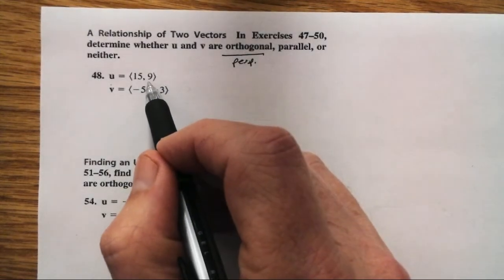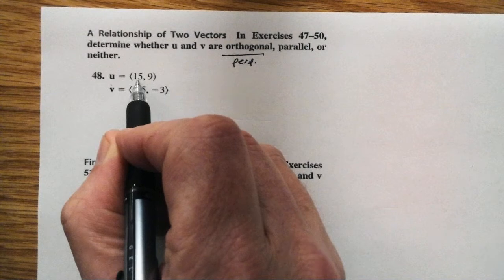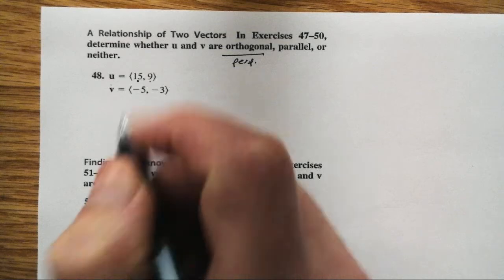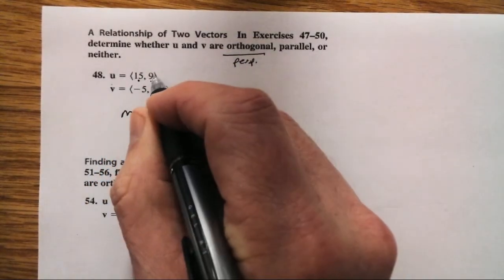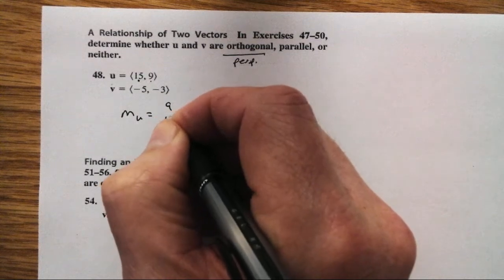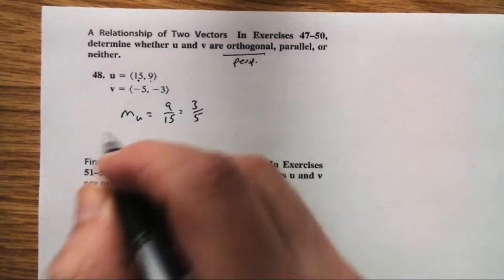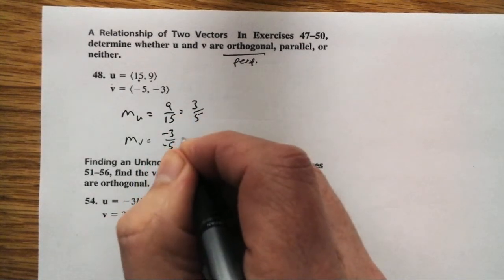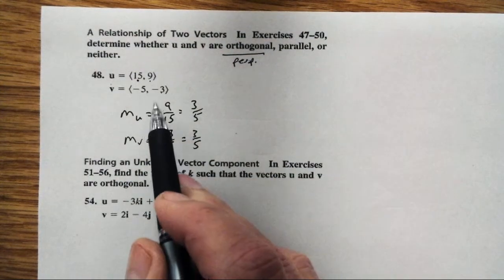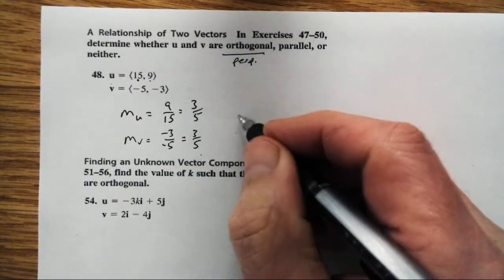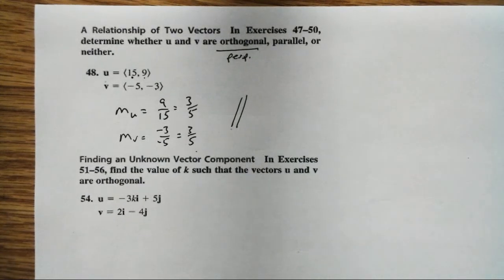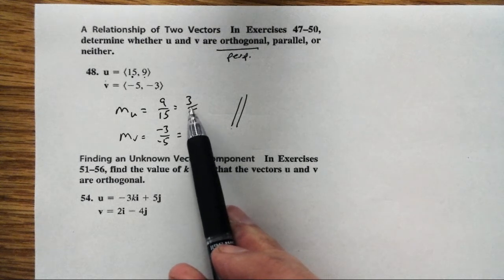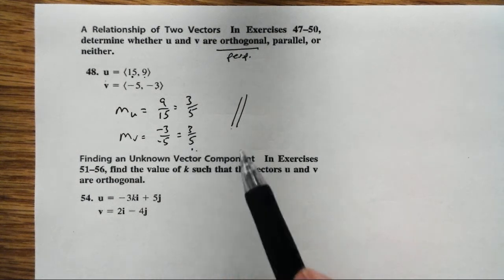Here I've got two vectors. We understand in this vector the x changes by 15, the y changes by positive 9. That means our slope of u is change of y 9 over change of x 15. That's 3/5. The slope of v, the y changes negative 3 as the x changes negative 5. That's 3/5. These vectors have equal slopes. Therefore, they are parallel. Had this been negative 5/3, they would be perpendicular. If it wasn't equal or opposite reciprocals, neither.